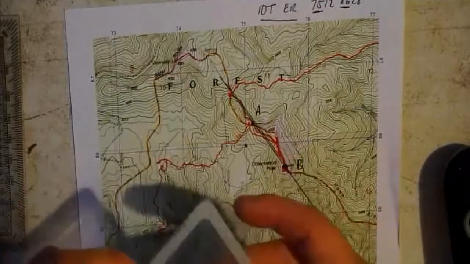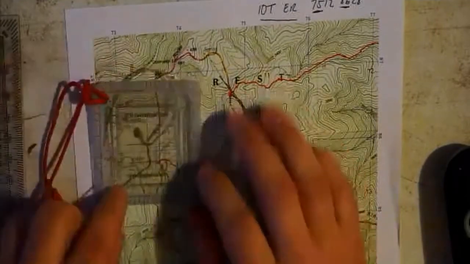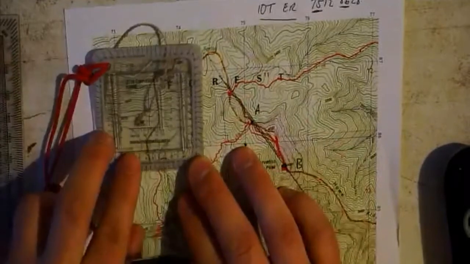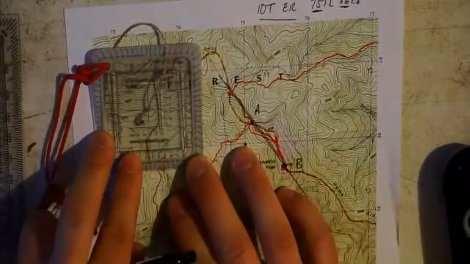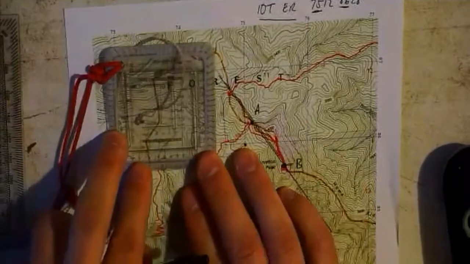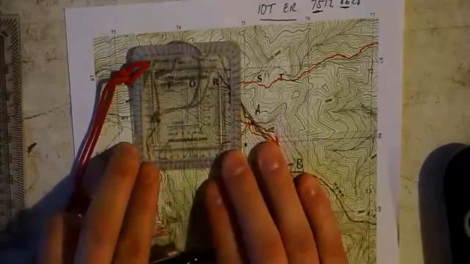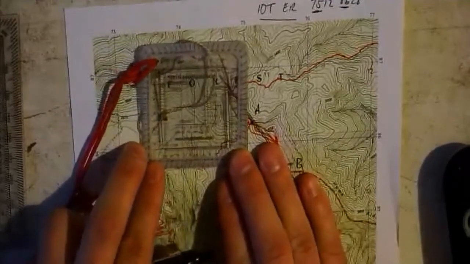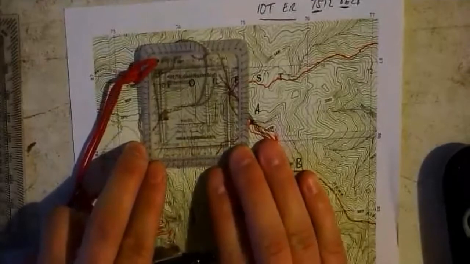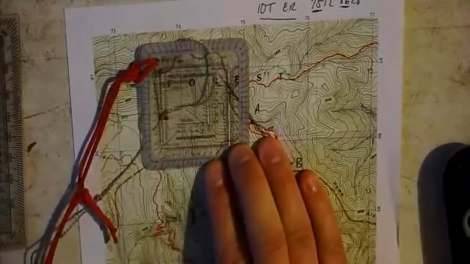So put the 0, 0 of my map tool at 7486, and then we're going 7, 6. So we're going 74, 7, 6, 8, 6, 6, 8.